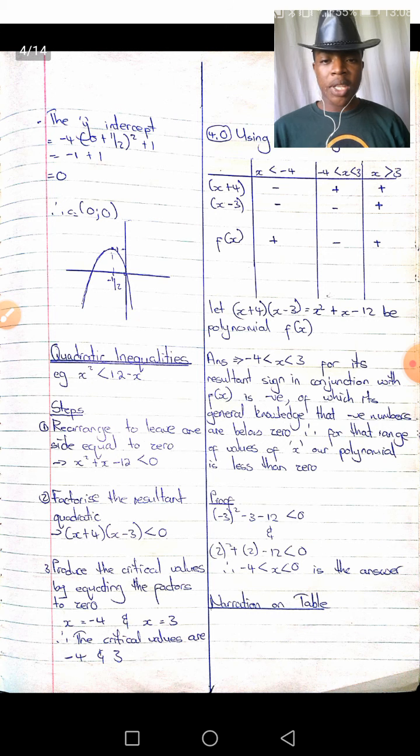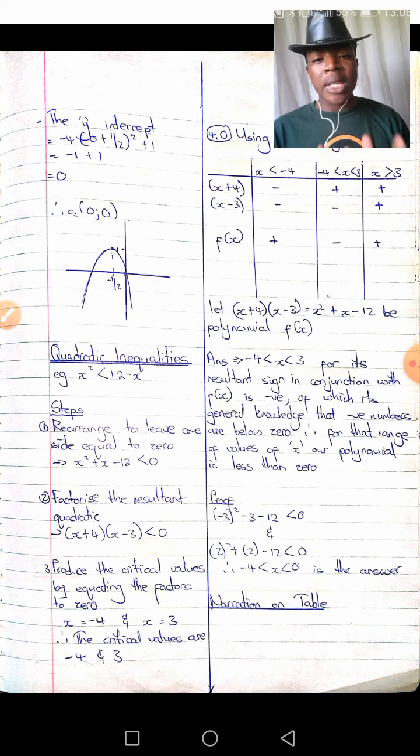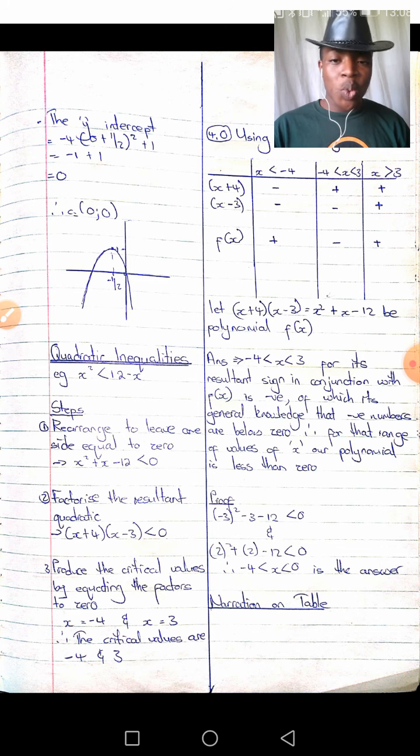Moving on to the next page, the y-intercept can be calculated by simply substituting. For x you put 0, so negative 4, open bracket, 0 plus half, close bracket, squared, plus 1, you get negative 1, plus 1, you get 0 as your y-intercept there.